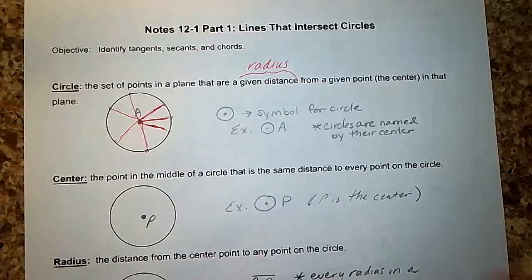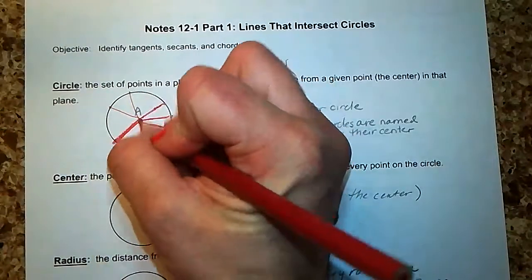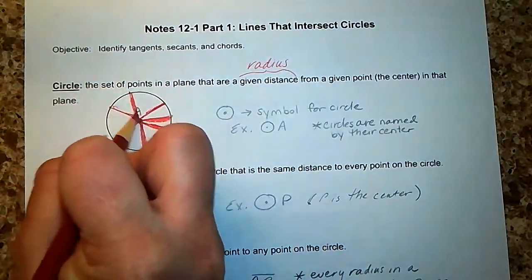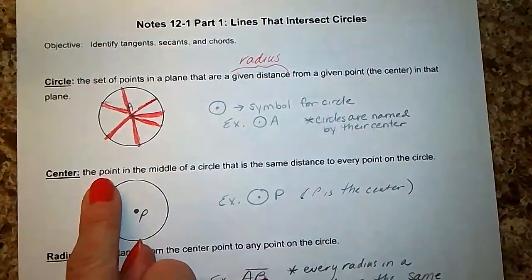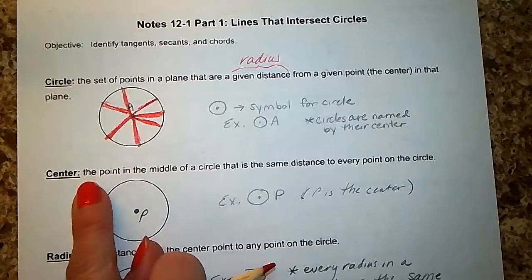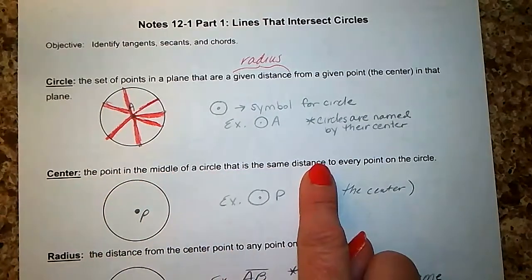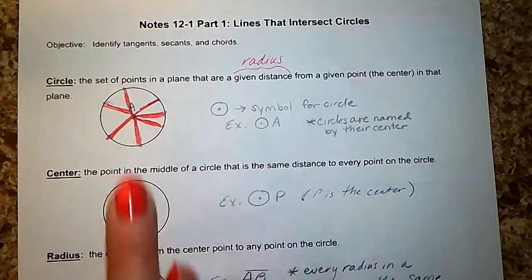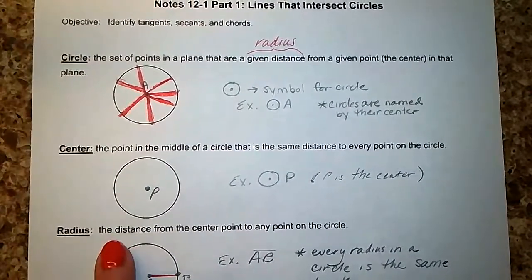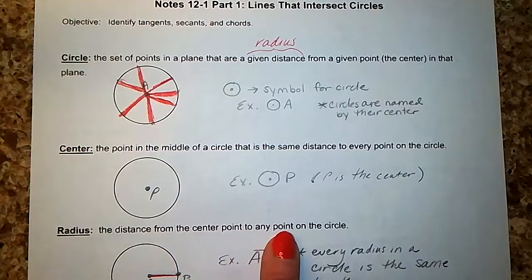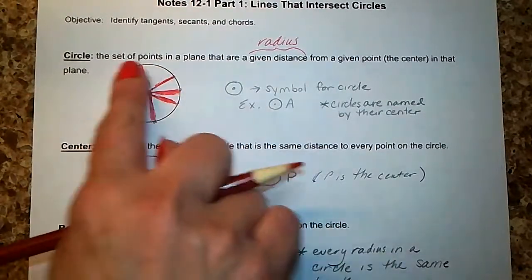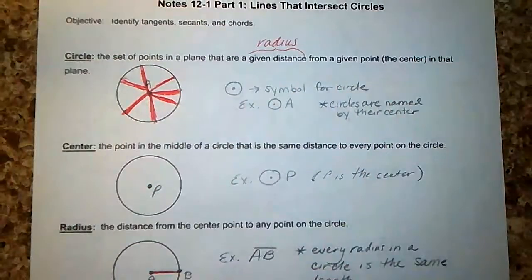Okay, so we already know, if we take a look at the next definition there, that we have the center. The center is the point in the middle of a circle that has the same distance to every point on the circle, right? We already talked about that. And of course, the radius definition says it's the distance from the center point to any point on the circle. So those three definitions there are all kind of covered in that definition of a circle.